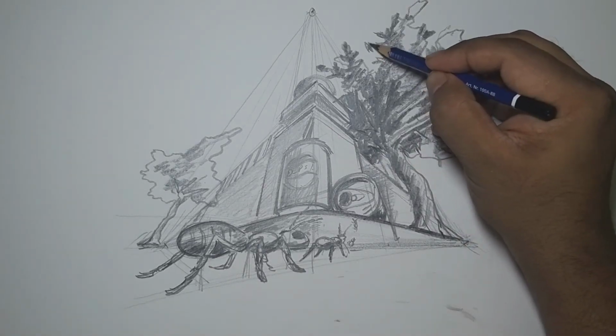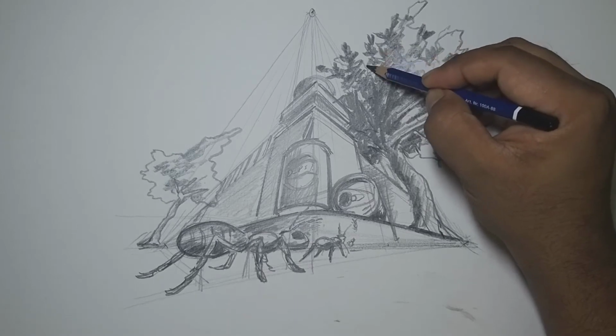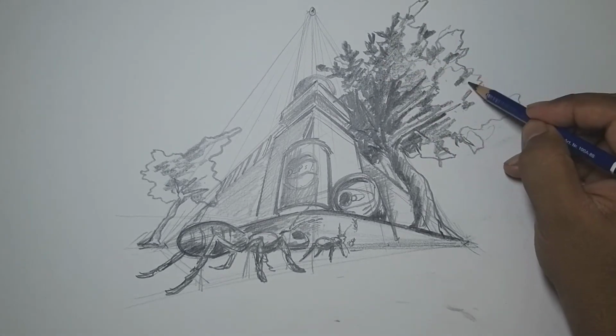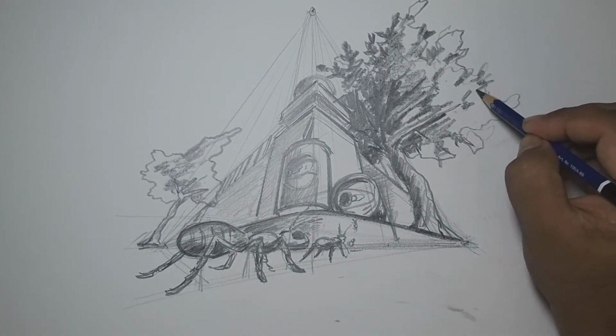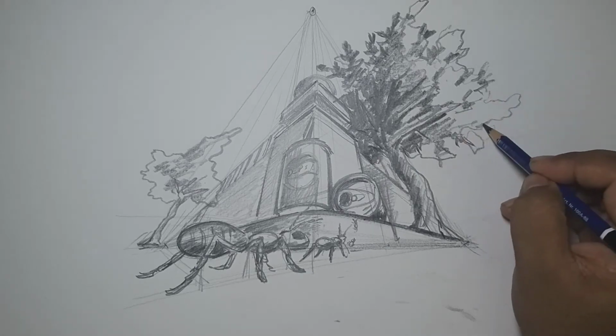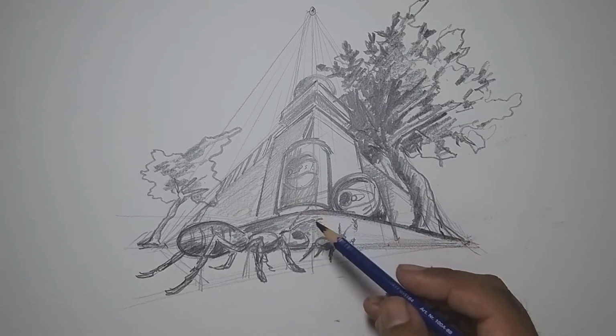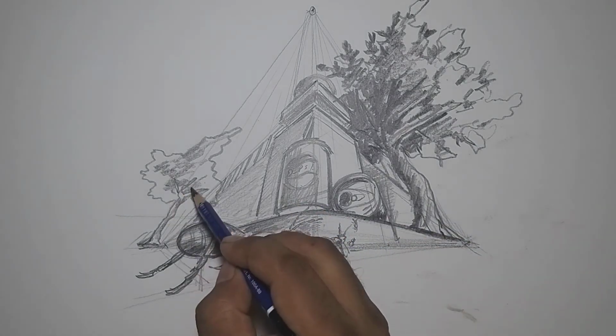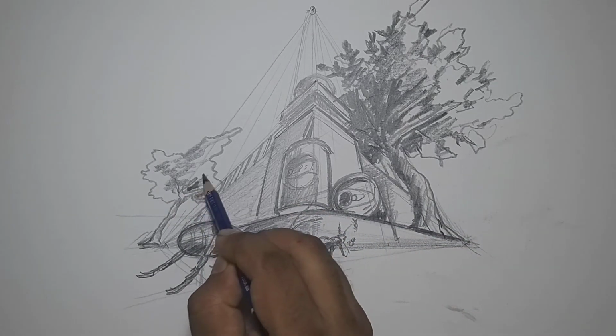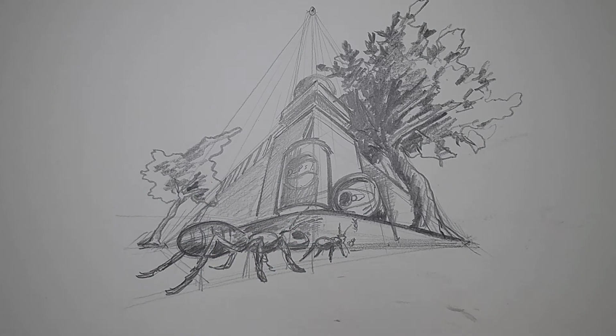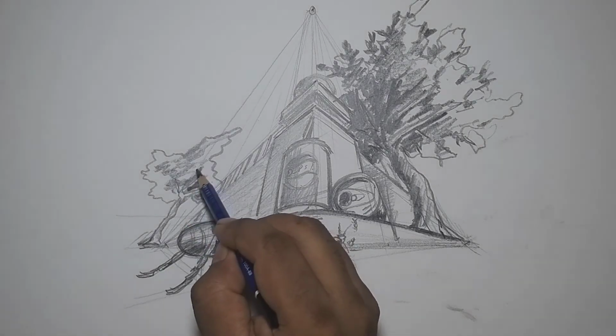The way everything will be. Okay, so the light is coming from here. Maybe I can show, no, not needed. Sometimes it's better if you don't give shadows, it's like an artistic touch.